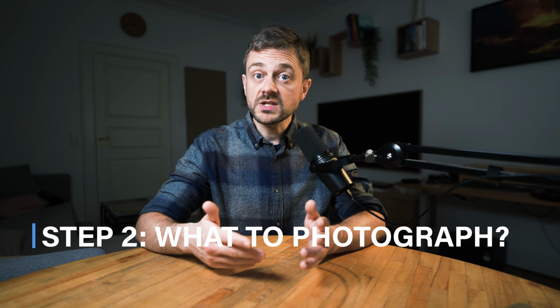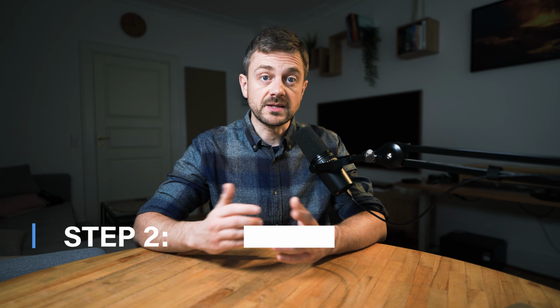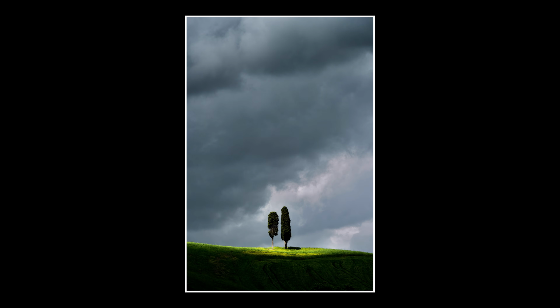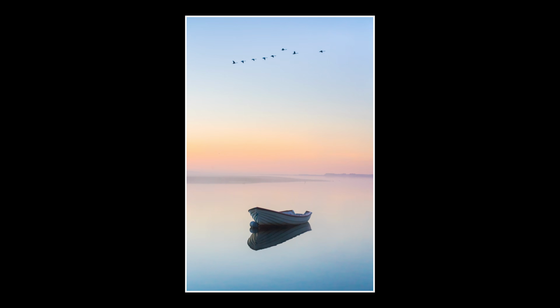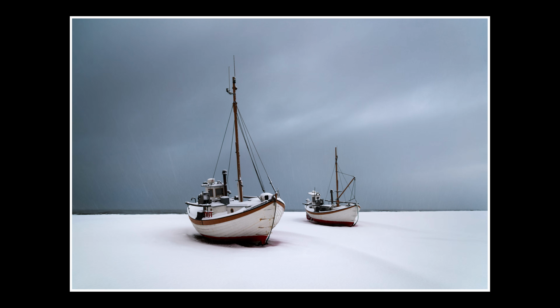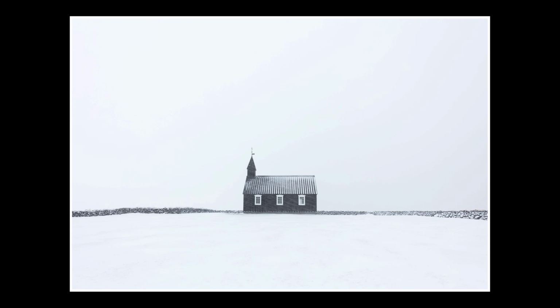Firstly, in minimalism, what you leave out of the frame is just as important as what you leave in. I look for simplicity. 1, 2, or maybe 3 very clear subjects. Anything more and the visual pause is lost. Lone trees, a boat on a fjord, a person walking on a beach, a group of swans on an atmospheric morning lake, old fishing boats on a snow-covered beach, or a lone church in a vast landscape.